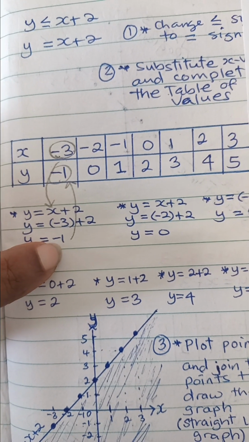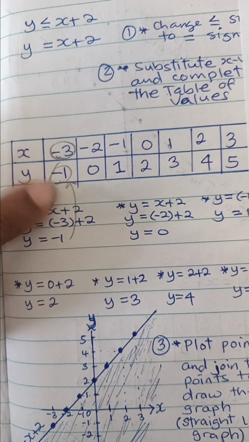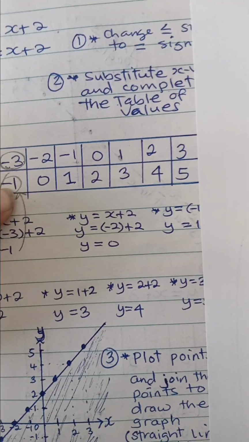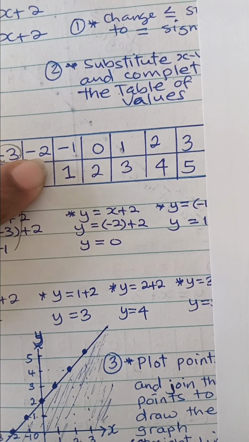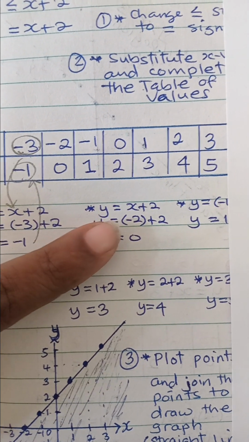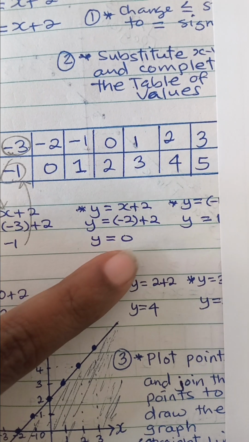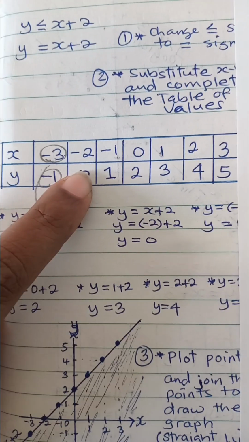This y value corresponds to x is -3 and goes in the table under -3. We do the same for the second x value, which is -2. So y is -2 plus 2, which gives us a y value of 0, which goes in the table.